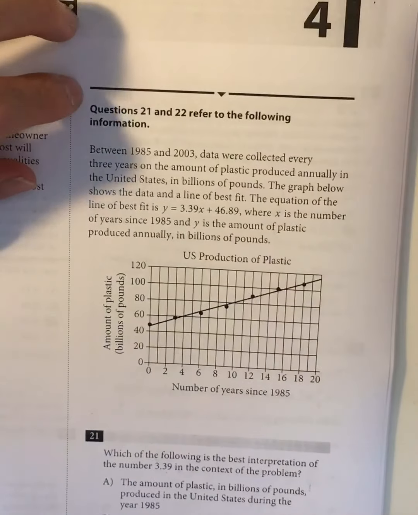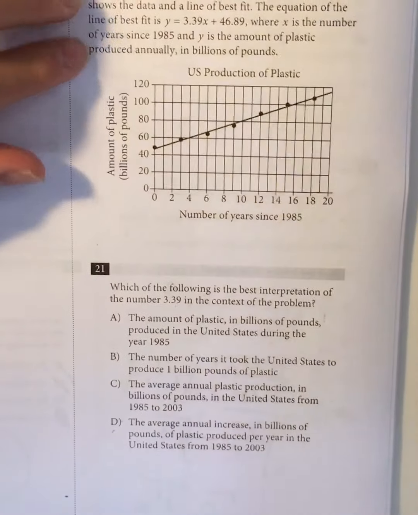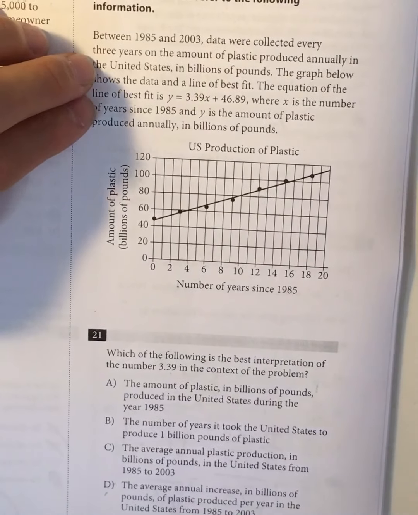All right. I'm not going to read the top. You guys can read that yourself if you're doing it.